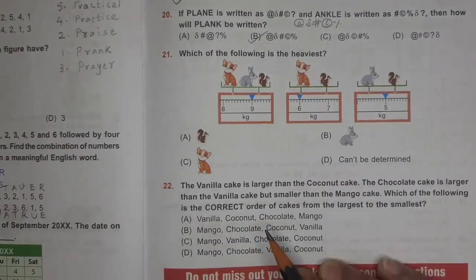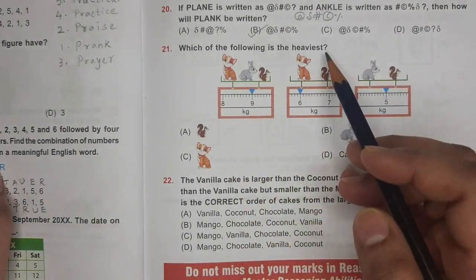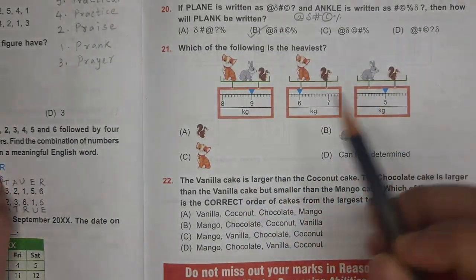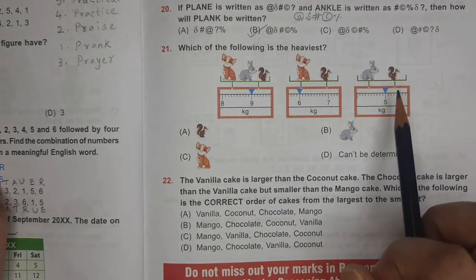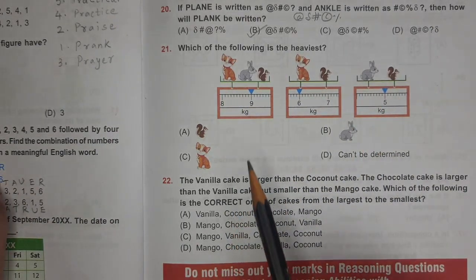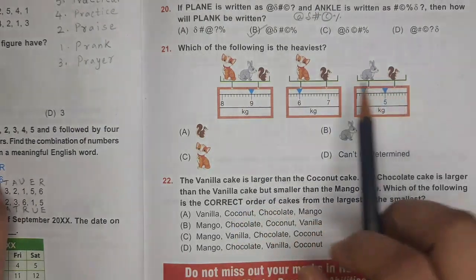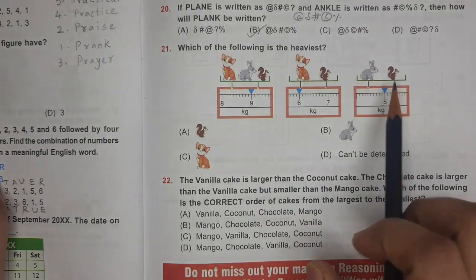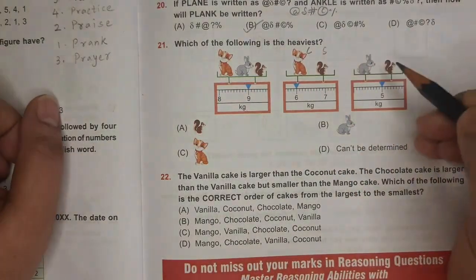Next question, question number 21. Which of the following is the heaviest? So I see a weighing scale here. Using these three equations, I have to find out which one is heaviest. For that, the best thing is to start solving them. So this is cat, this is squirrel, and this is rabbit.